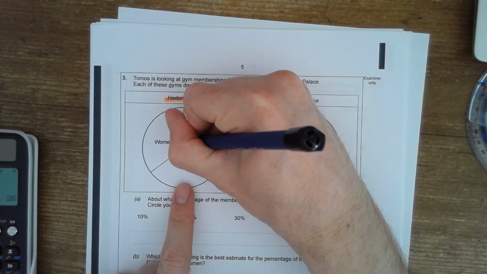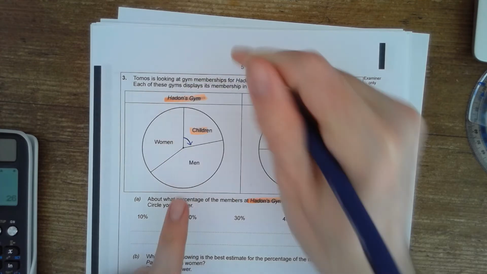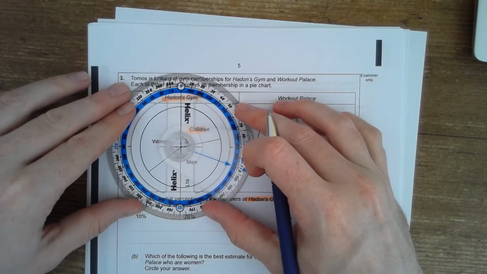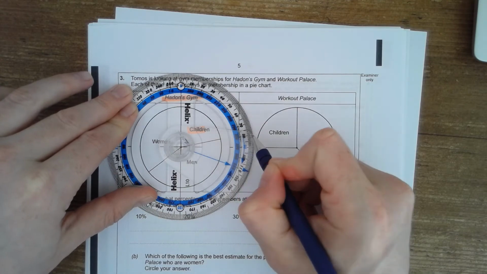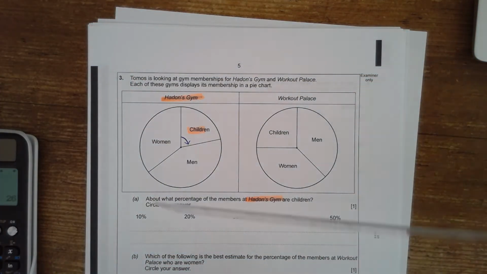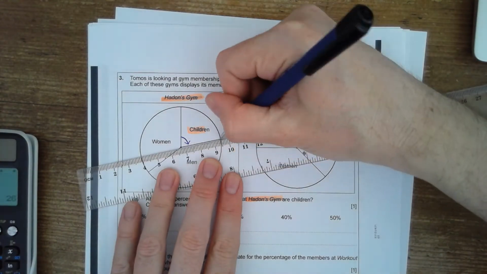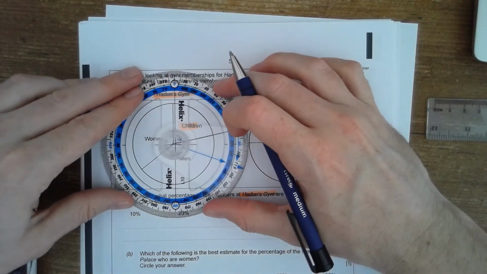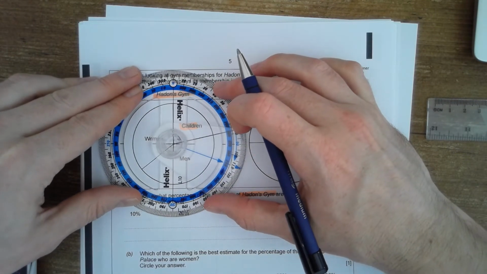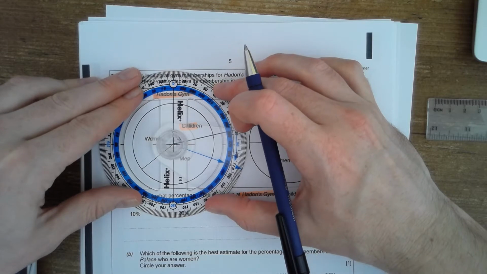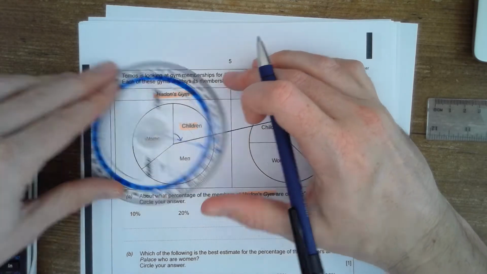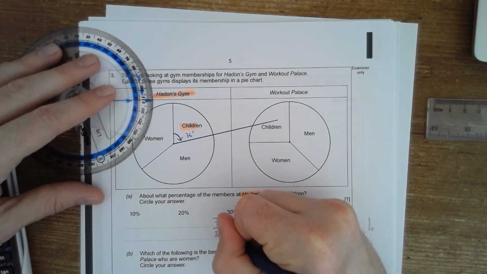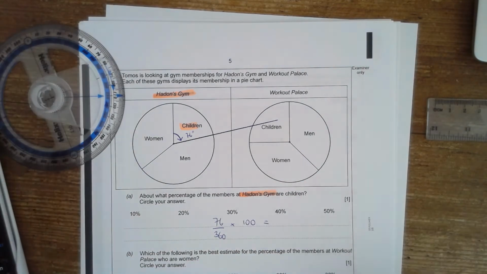Now you do need an angle measure to do that. So I've got a 360 one that I use. So if I come and read off my angle here, you'll see that that line doesn't actually cross anything there, which is an issue. So what I need to do is I need to extend that line so it will cross my protractor. I'm just doing that by using a ruler. And then I'm going to come off and read it properly. So I make that, I think I make it 76 degrees. So that would be 76 degrees out of 360 times by 100 to change it into a percentage.